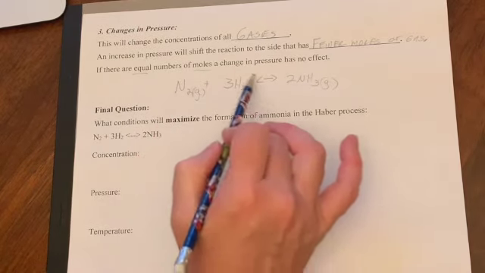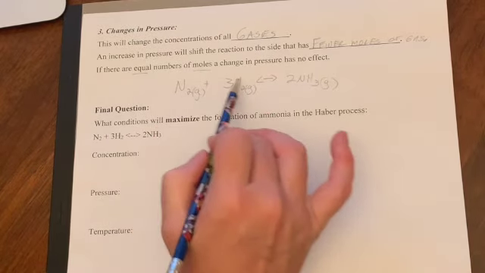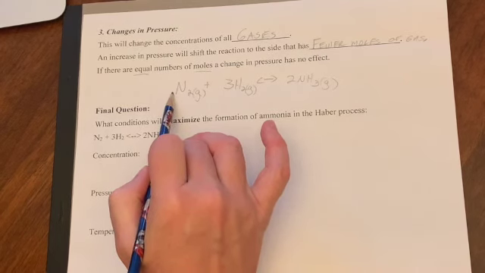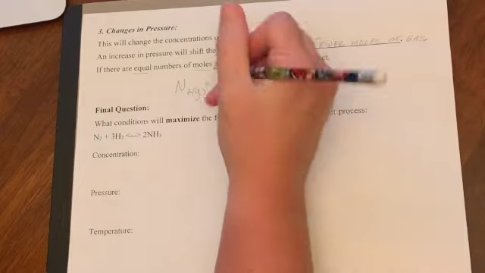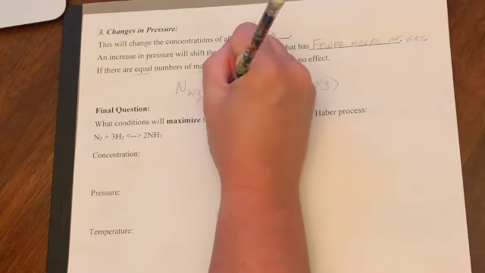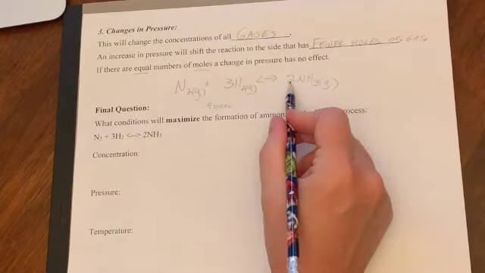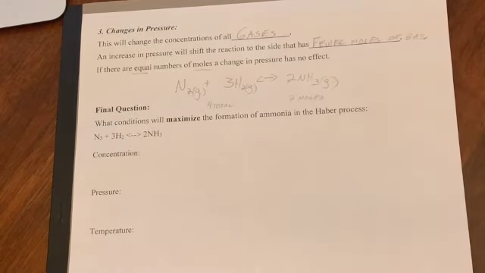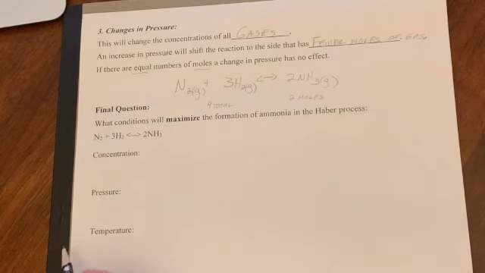So here on the left side of my reaction, I have 1 mole of nitrogen because of the assumed coefficient of 1. I have 3 moles of hydrogen, so I have 4 total moles there. On the product side, I just have 2 moles. Okay, so if I were to increase the pressure on this system, the reaction would shift to the right.